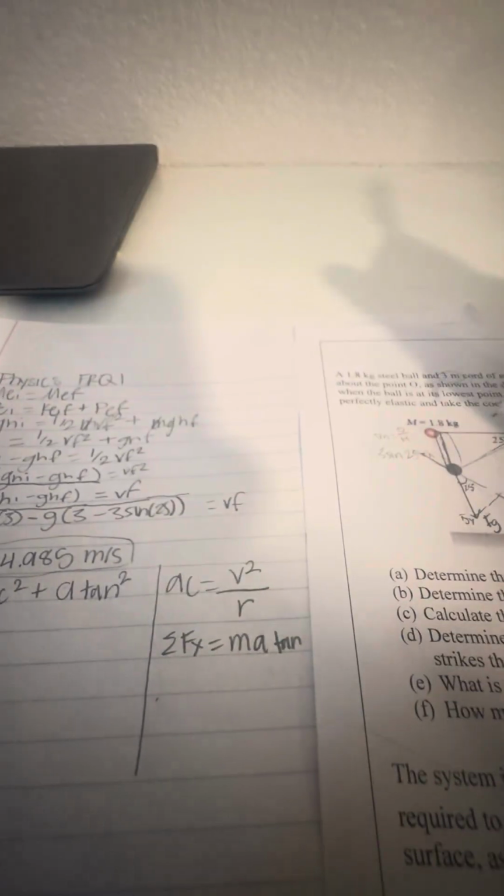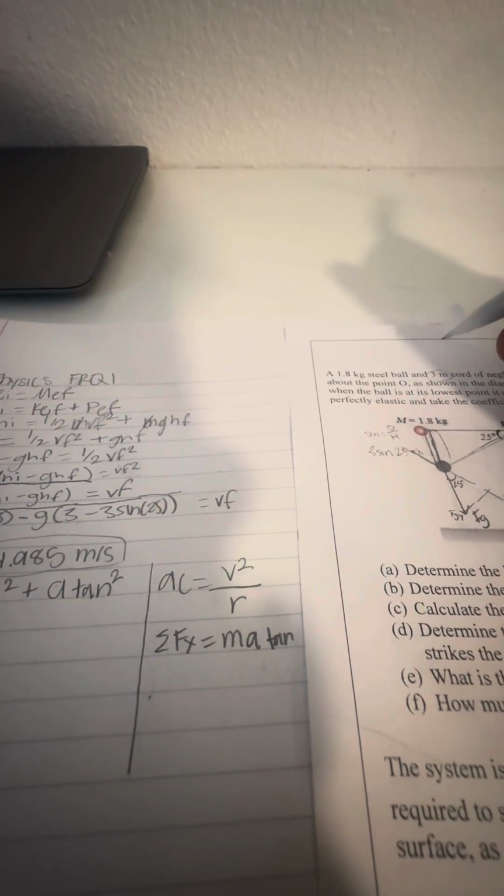So we set up our net force in the X direction. Net force X is equal to MA tan. Net force in the X direction is composed of FGX. So FGX is equal to MA tan. FGX breaks down to FG cosine theta equal to MA tan.